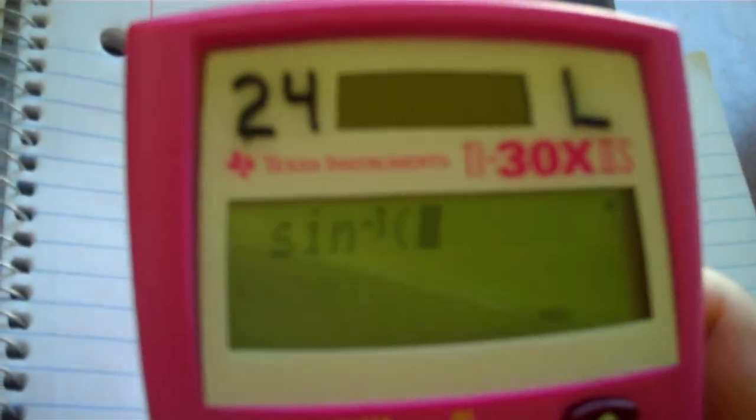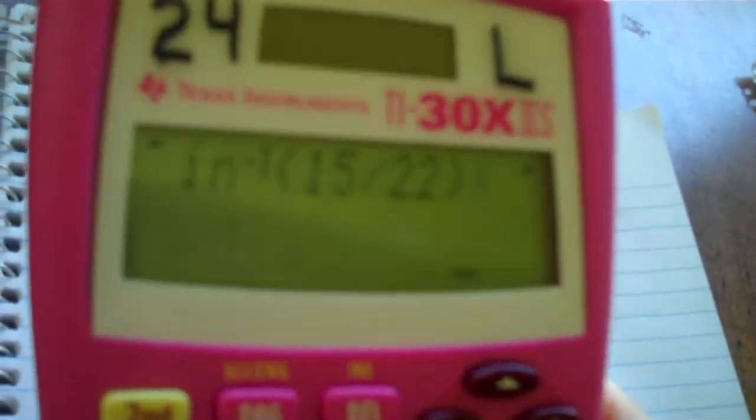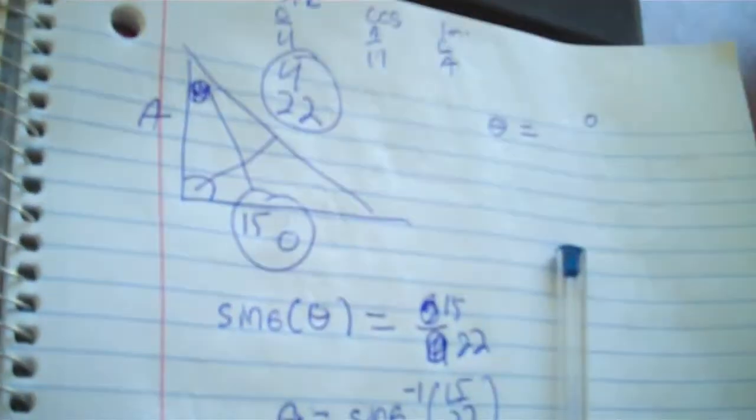Now if you have a calculator like this, you go second and then hit sine, second sine, 15 divided by 22. So it'd be 43 degrees. Now, if you don't have that kind of calculator, you're going to have to go to inverse trig function calculator. Go to inverse trig function calculator.